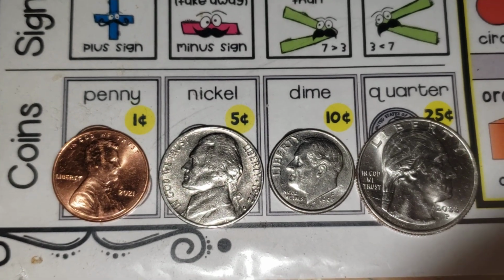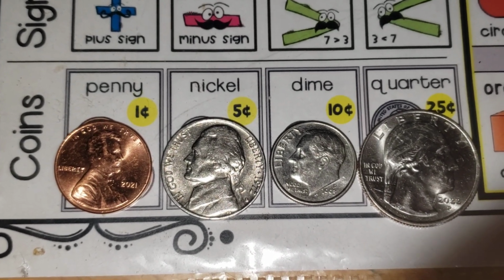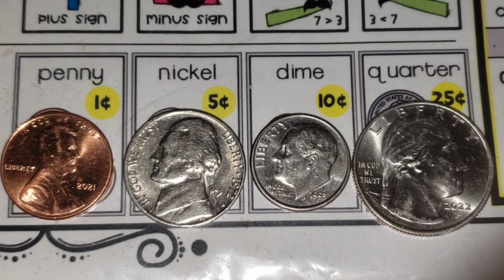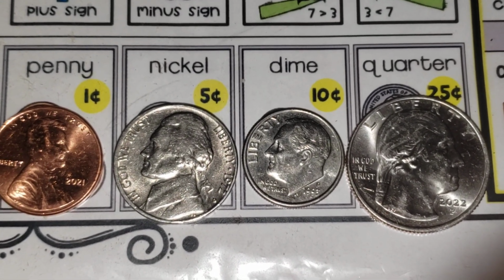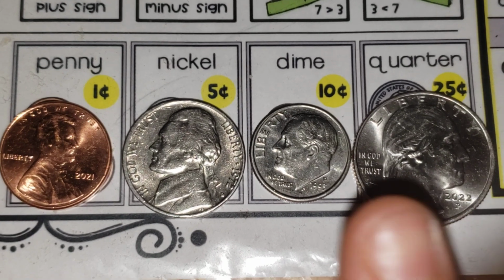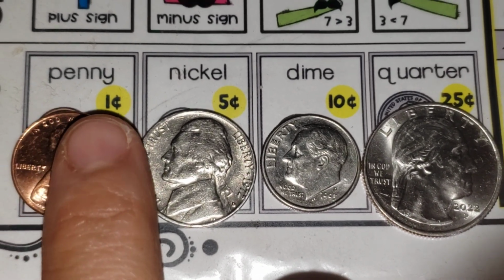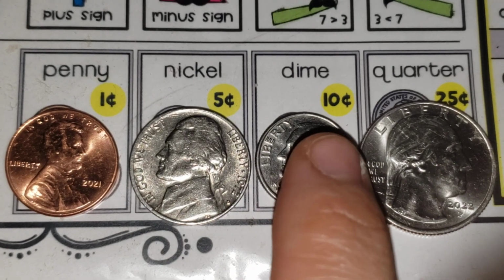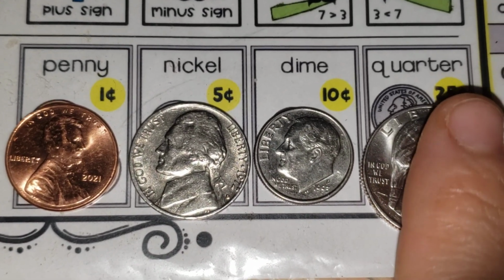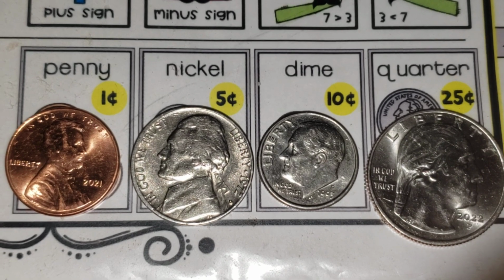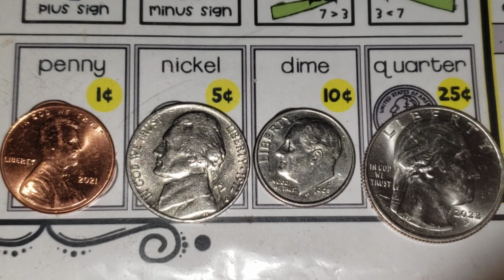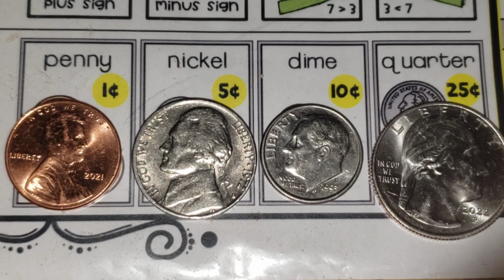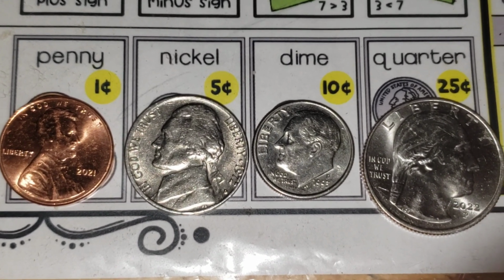So take a look at them. Memorize it. Read it. And repeat to yourself. Penny, 1. Nickel, 5. Dime, 10. Quarter, 25. Okay? Look at them now and study them. Pause the video if you have to.